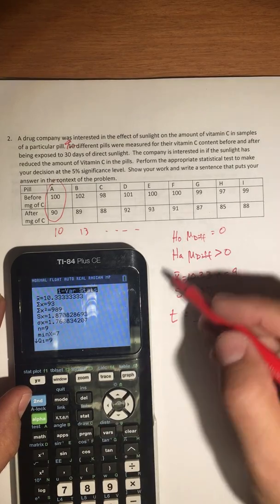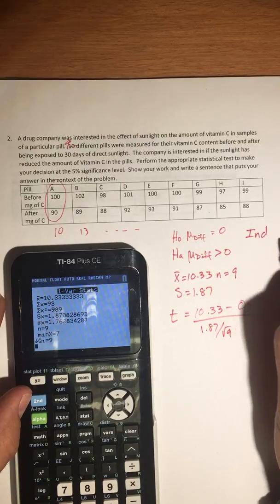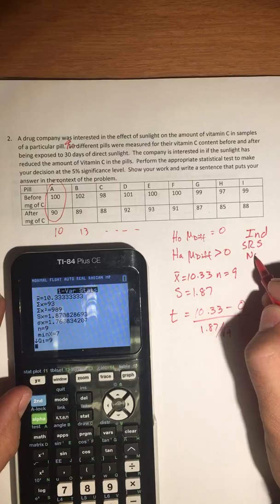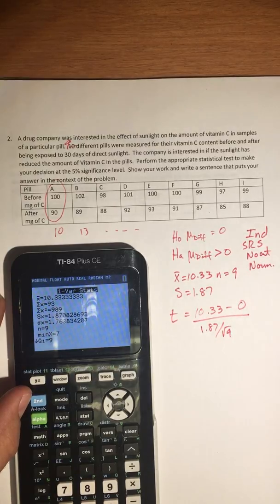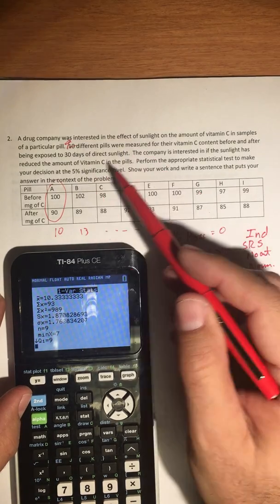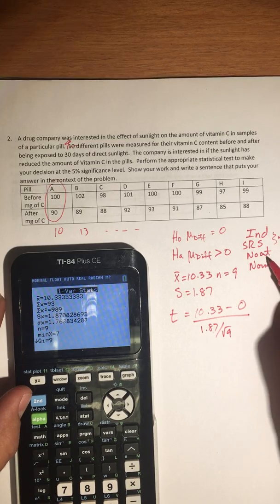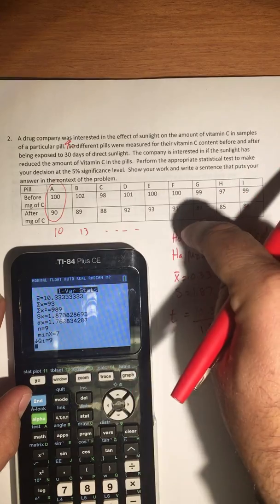So before we finish the calculations, don't forget we have to check our assumptions. Do we have an independent, simple random sample with no outliers? And do we have the normality assumption? Okay, so it just says that there's a random sample, so we'll have to assume that this is less than 10% of all possible pills. That's pretty easy to assume. Simple random sample, we can assume that. No outliers. Well, we're not interested in these individual pills themselves. We're interested in the differences.